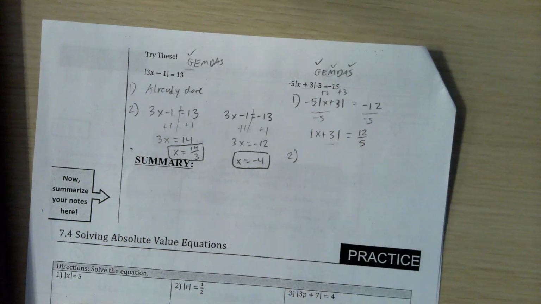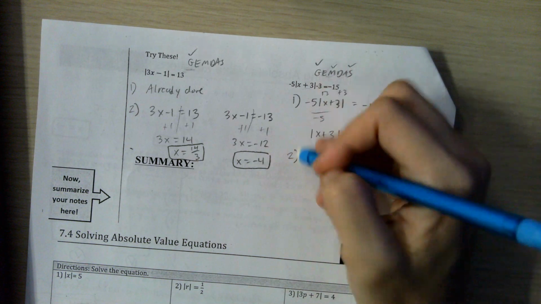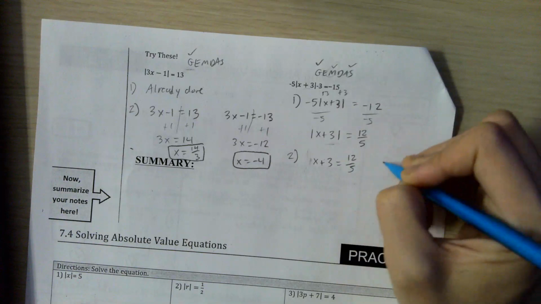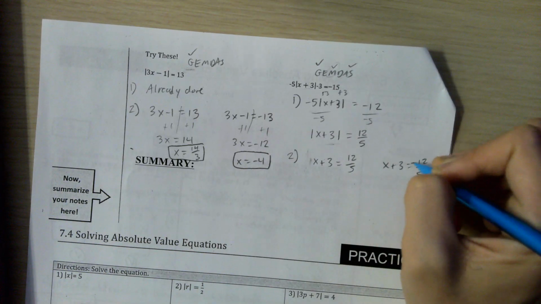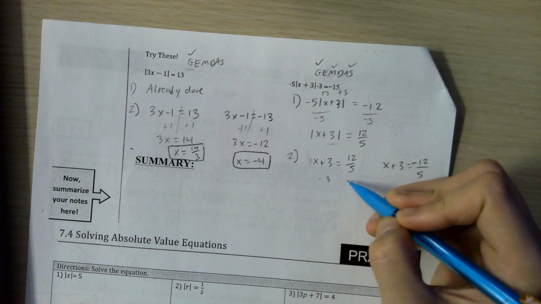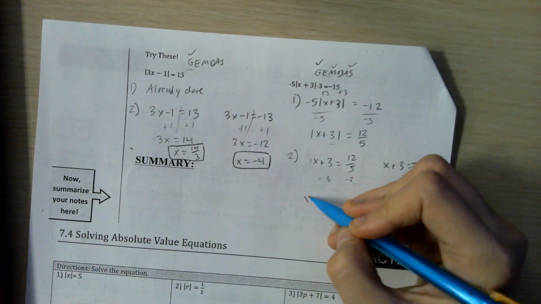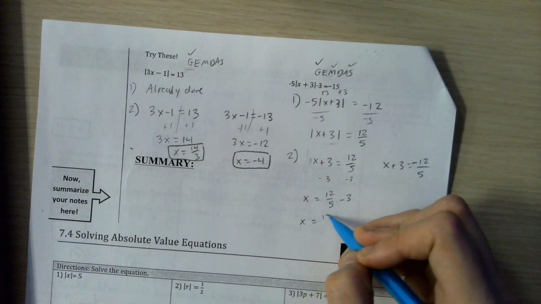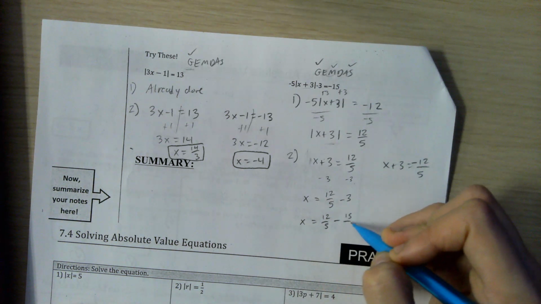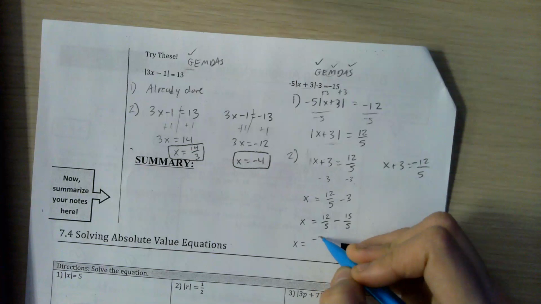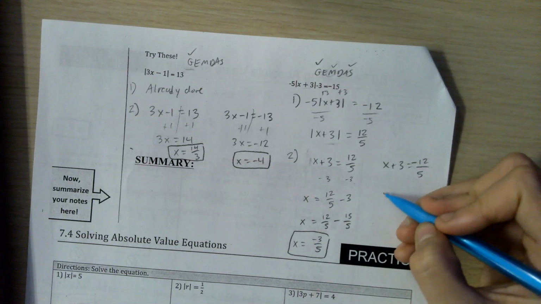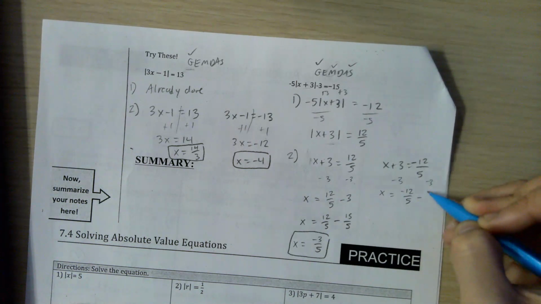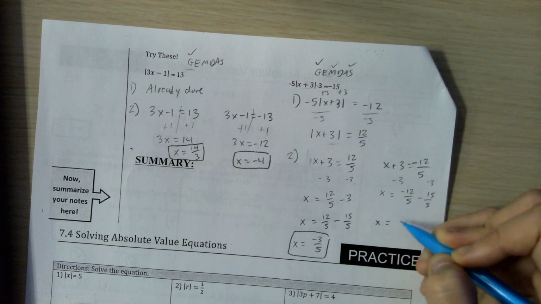We set it equal to the positive version and the negative version. And then we solve. So minus 3. I'm going to rewrite, okay, let's do this fraction. 12 over 5 minus 3 is the same thing as 12 over 5 minus 15 over 5. So that gives us x equals negative 3 over 5. And then here we have x plus 3 equals negative 12 over 5, and subtracting 3 on both sides, negative 12 over 5 minus 15 over 5 again. This becomes x is negative 27 over 5.